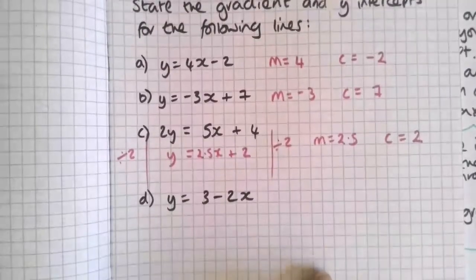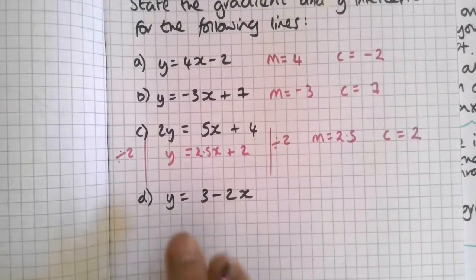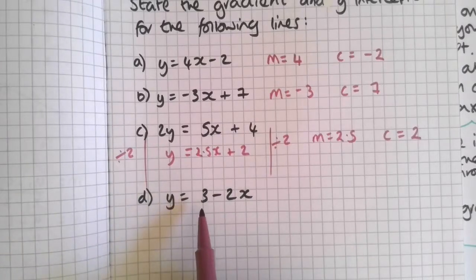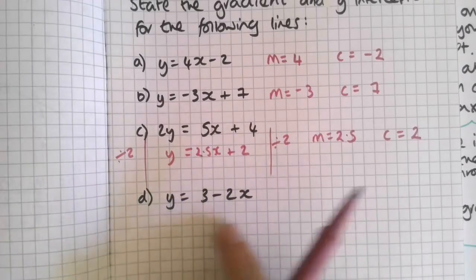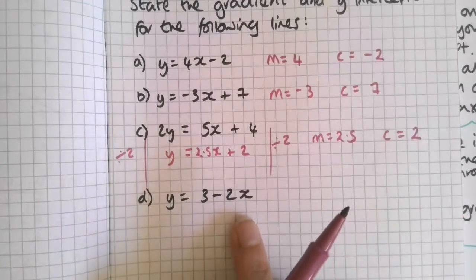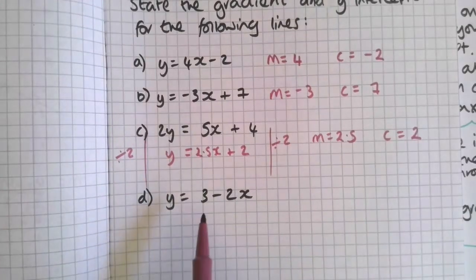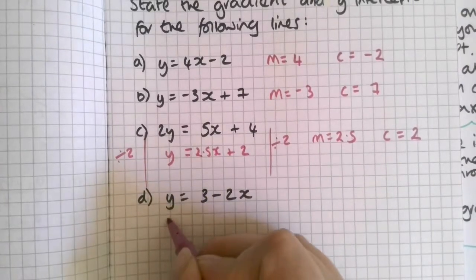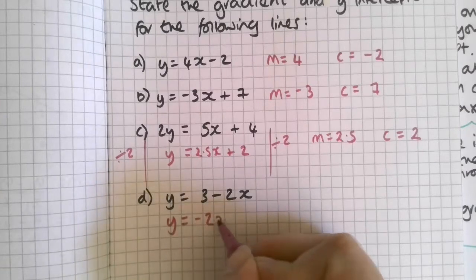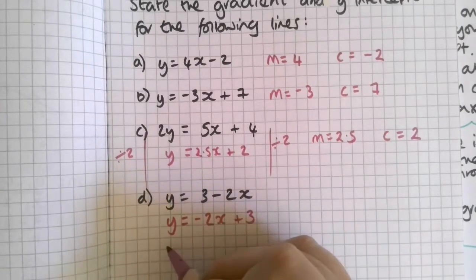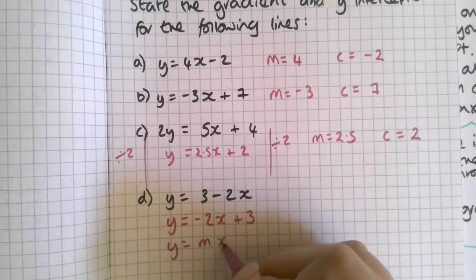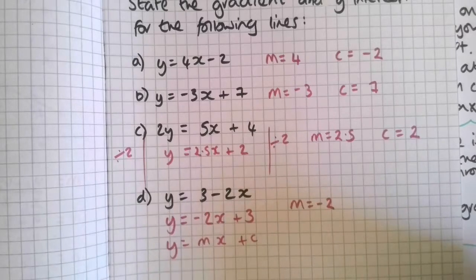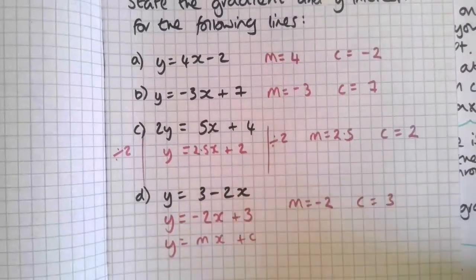And then this one here we need to be careful of, because if you look at this straight away you might accidentally say that the gradient is 3, but it's not, because look, it's not in the form y equals mx plus c. This one's technically written as y equals c plus mx. So rearrange it first of all to put the x numbers first. So y equals minus 2x plus 3, and that now does line up with y equals mx plus c. So the gradient in this one is minus 2, and the y-intercept is 3.